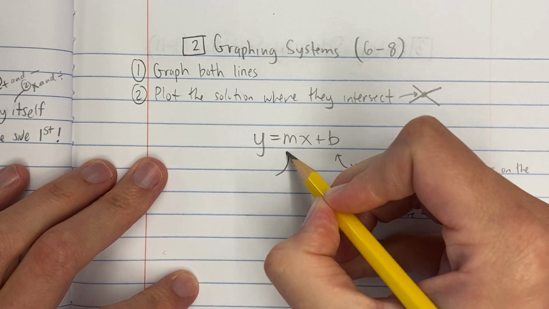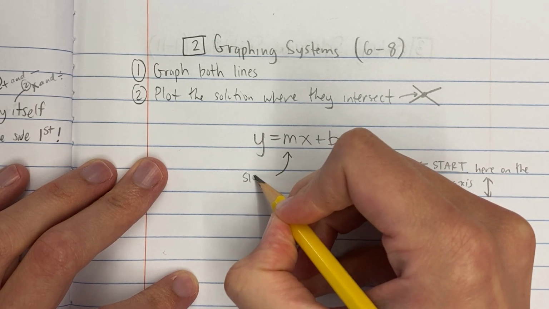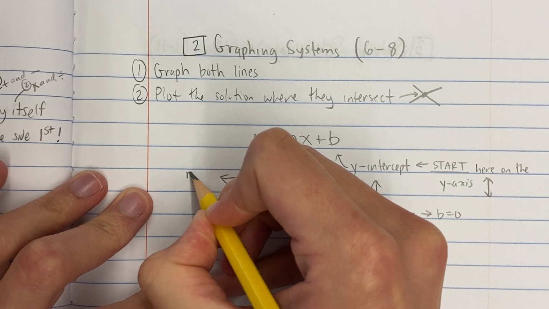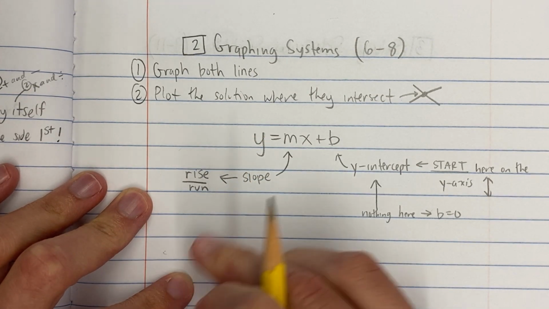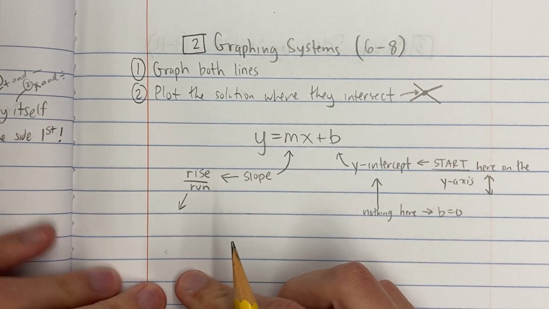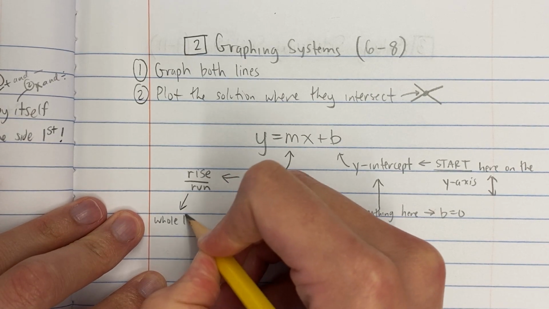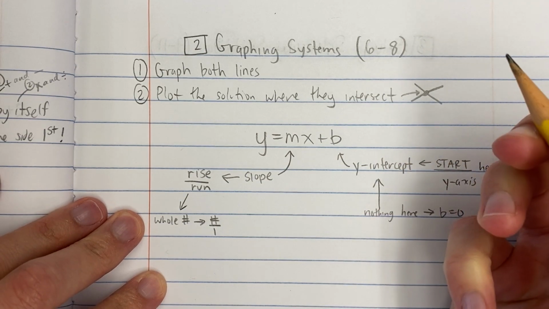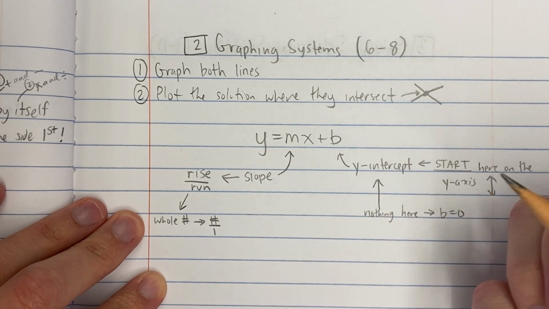Okay, and then the other number that you're going to see is this number right here, and that is your slope. Okay, and if you remember, the slope is rise over run. It's a fraction. Now, something you have to remember is that we need slope to be a fraction. We need it to be rise over run. So if it's a whole number, we just take that number and we put it over 1. Okay, so if it's -2, it's -2 over 1. If it's 5, it's 5 over 1.